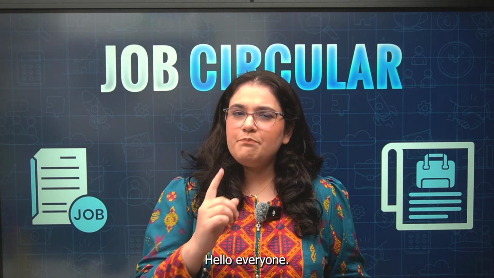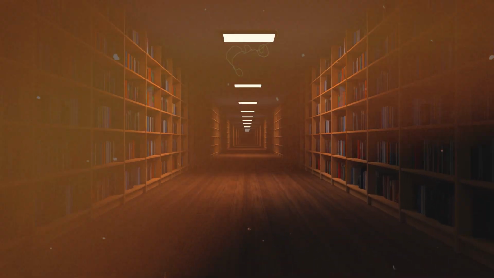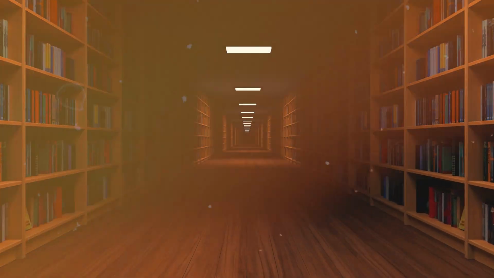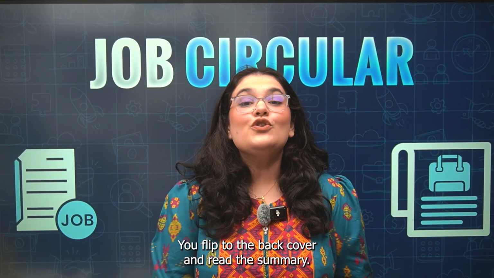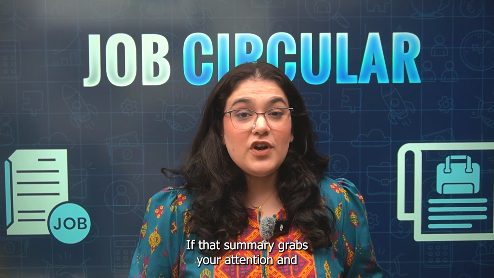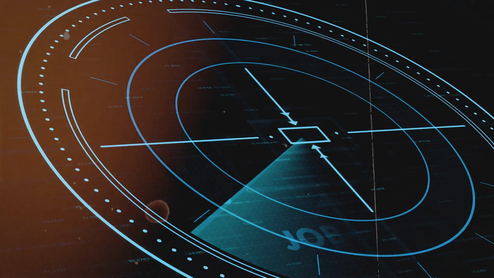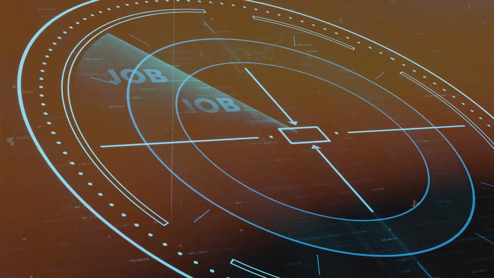Hello everyone, picture this. You're browsing through a stack of books at a store, trying to decide which one to read next. What do you do first? You flip to the back cover and read the summary. If that summary grabs your attention and gives you a glimpse of an exciting story, you're likely to buy the book. The same applies to job seekers reading job circulars.